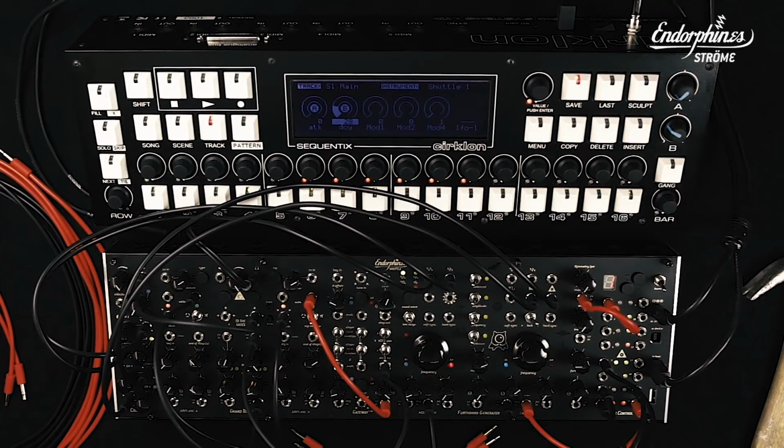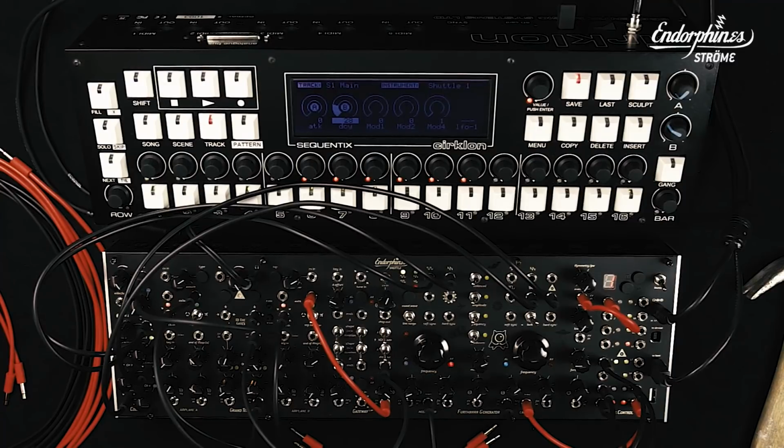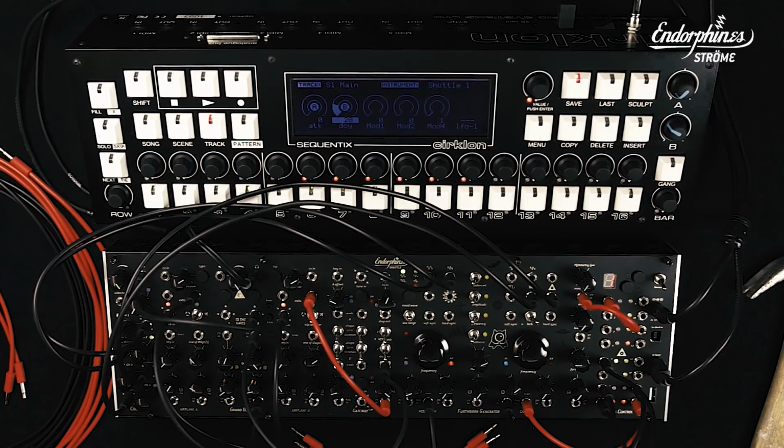I think this patch offers a lot of modulation possibilities, also including random.